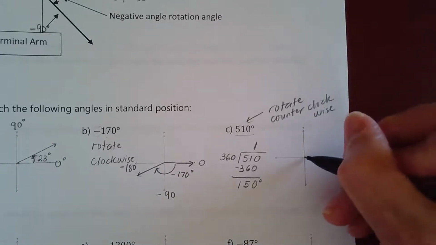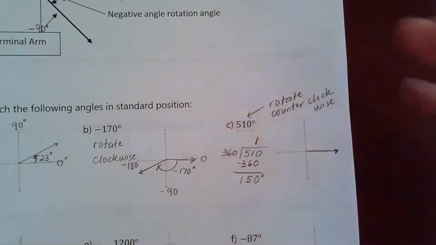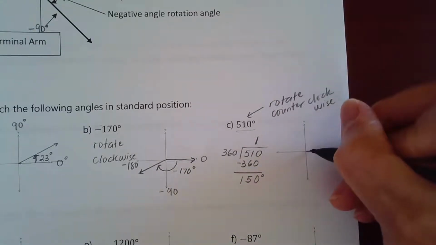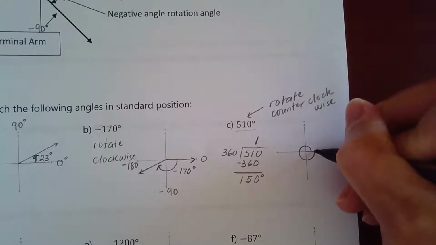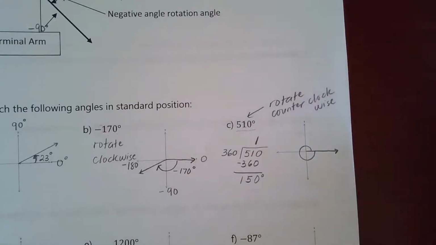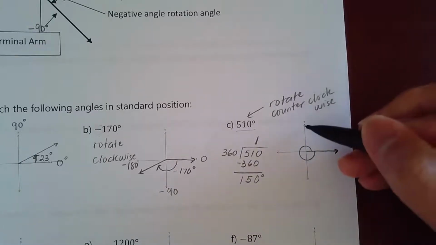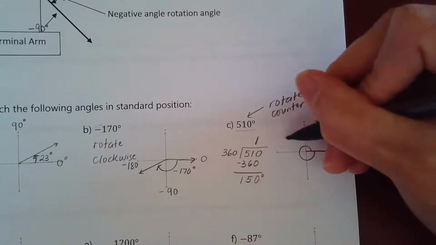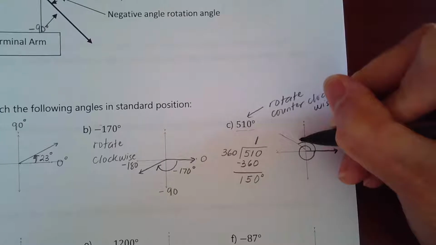So this again is our initial arm. And then we're going to rotate counterclockwise. So if I go like this, and if I stop right there, that's 360. But then I want to go up to 150 degrees more. So where is 150? That's going to be 0, 90. This is 180. 150 is somewhere right there. So 150 more turn this way.